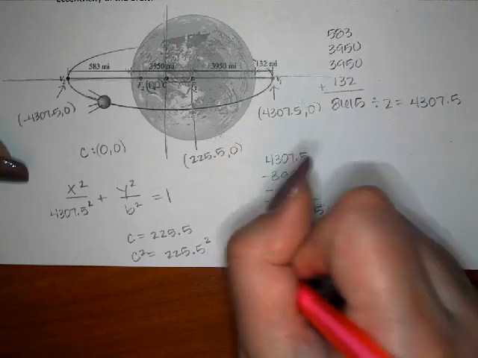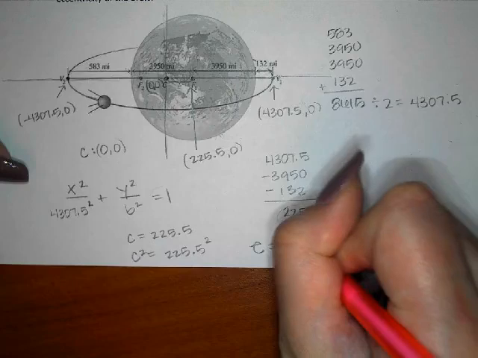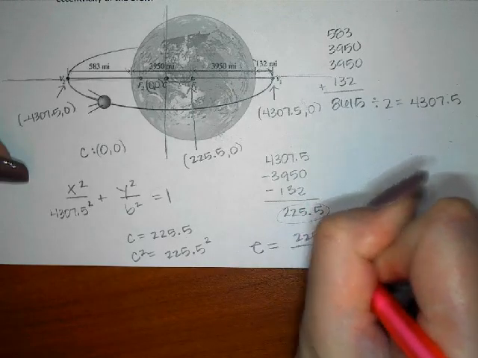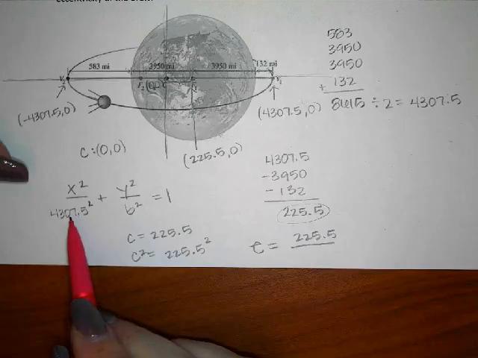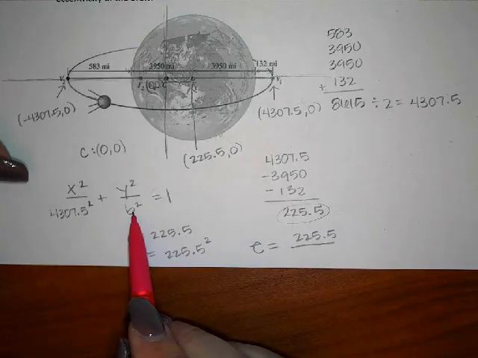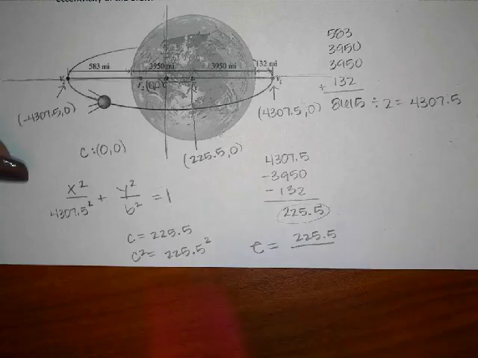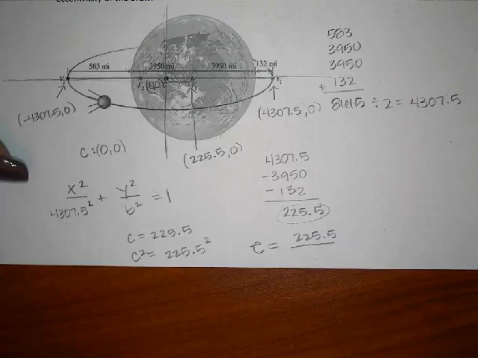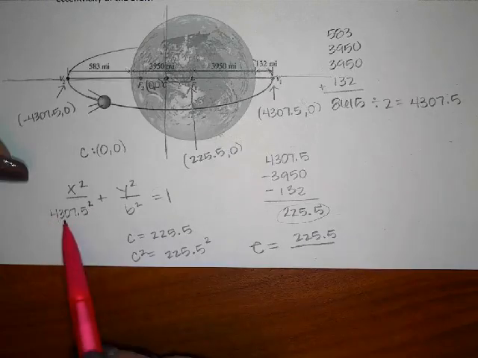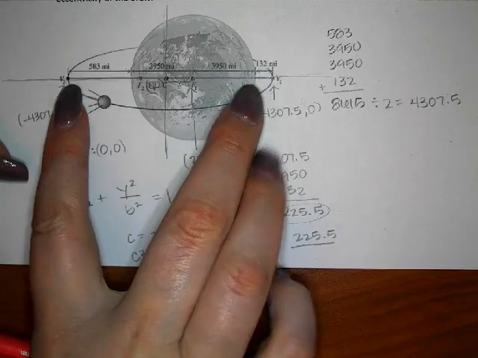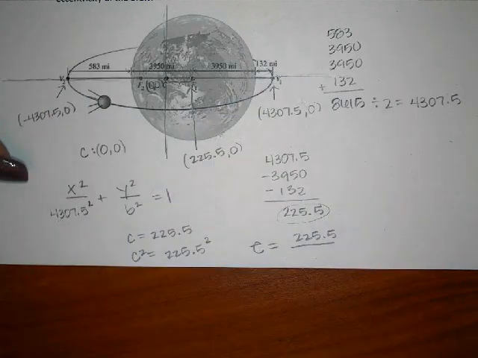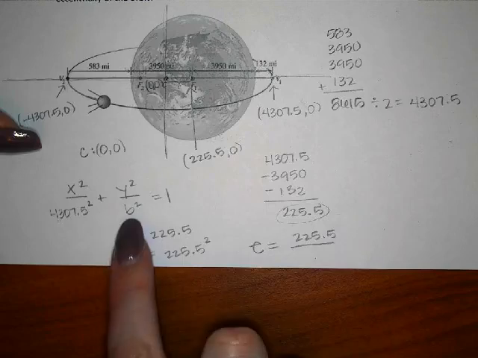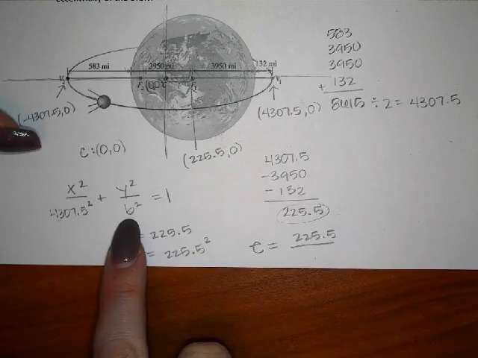To find the eccentricity, we have to do C, 225.5, divided by either A or B, whichever one is bigger. If I was in a guessing mood, I could just take this number, 4,307.5, stick it underneath, and assume this is bigger. They labeled these two as V1 and V2, which makes me think they're probably vertices, but they didn't actually say that. So I'm going to figure out what B should be, just to make sure that it's smaller.